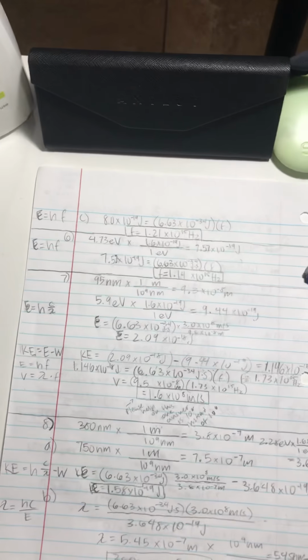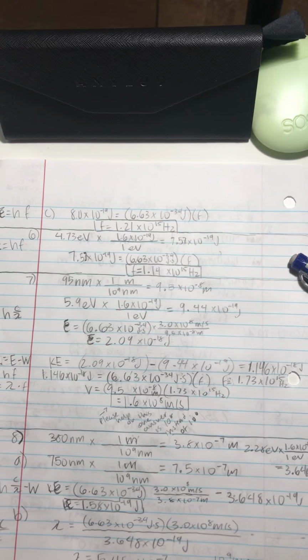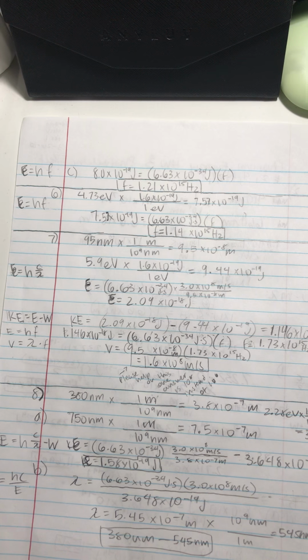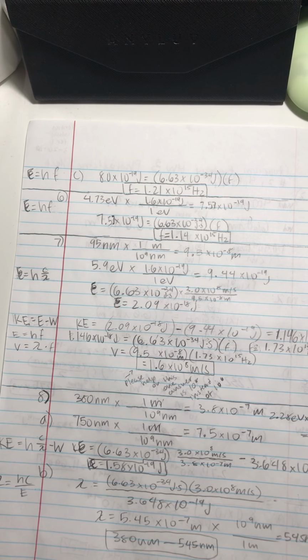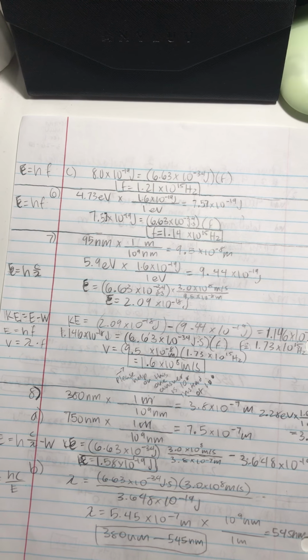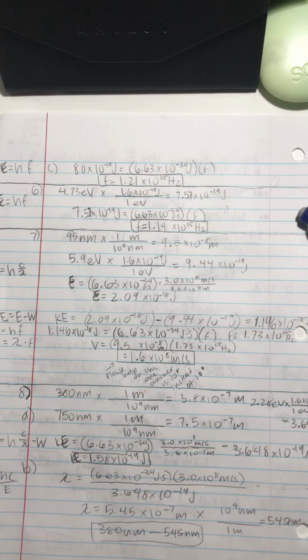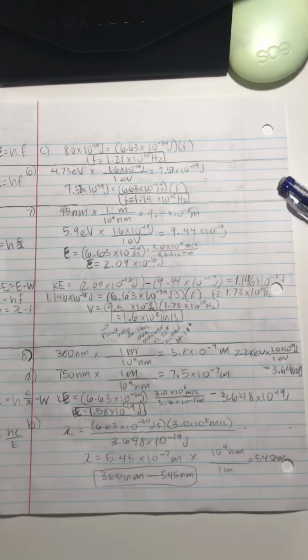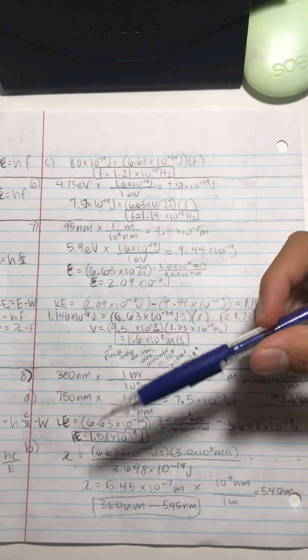All right, and after we find KE, we can then use the formula E equals hf, and once again sub in for f, and then we're just solving for lambda.